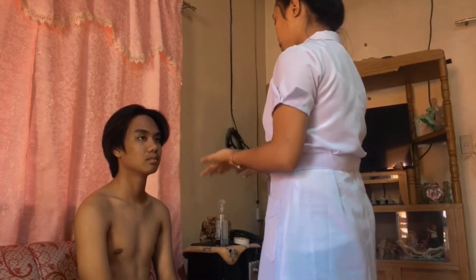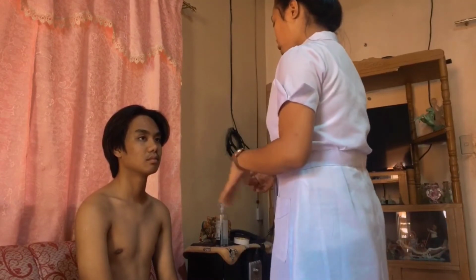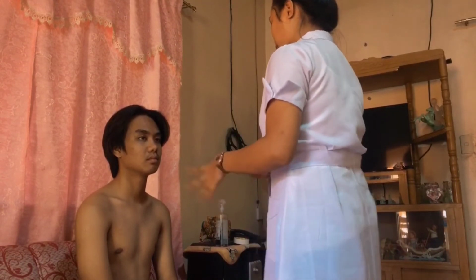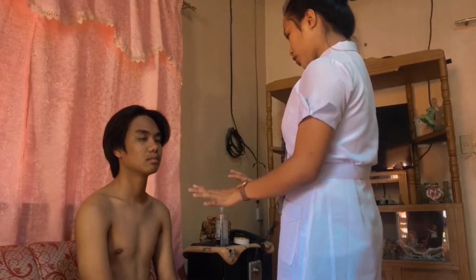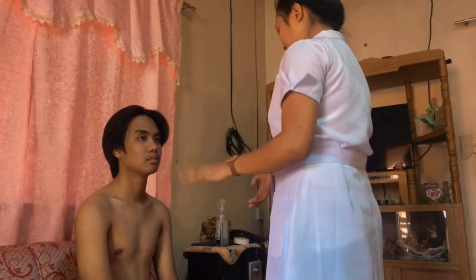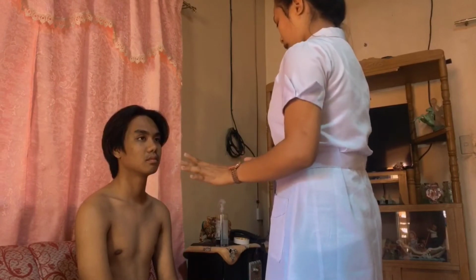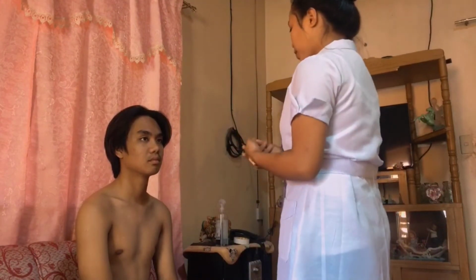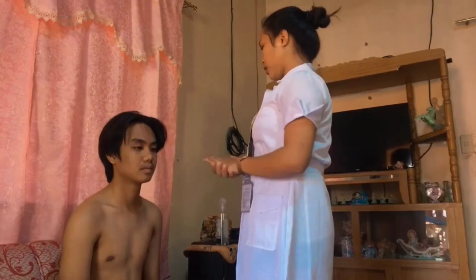There are small Montgomery tubercles present, and there are no lesions or masses detected. Everything is normal.